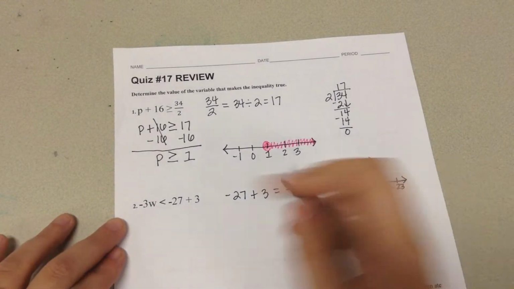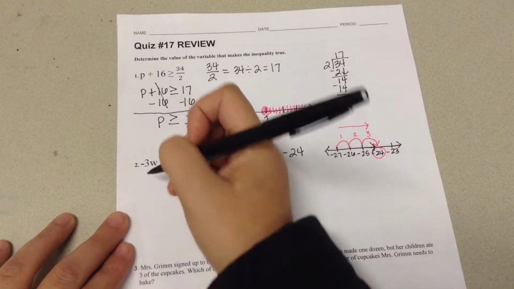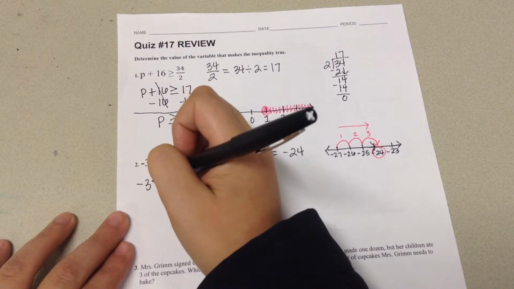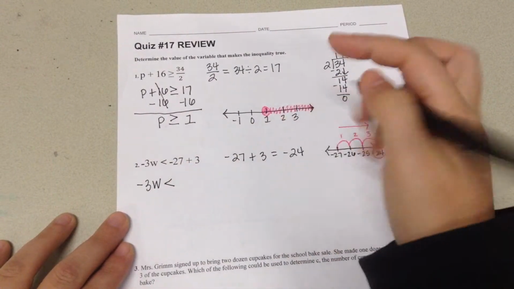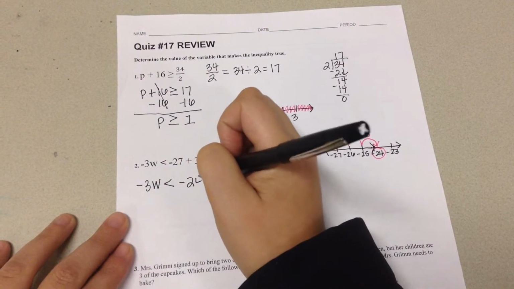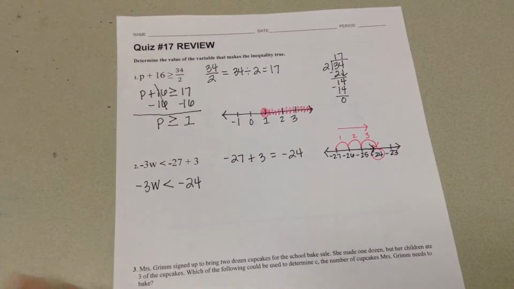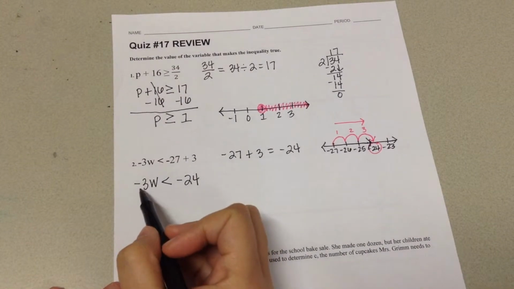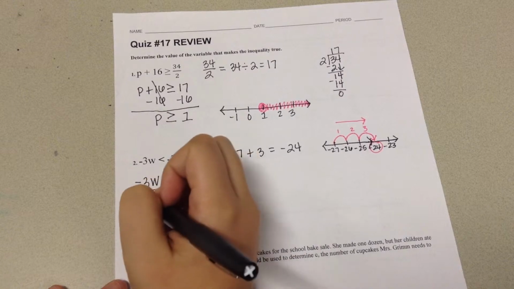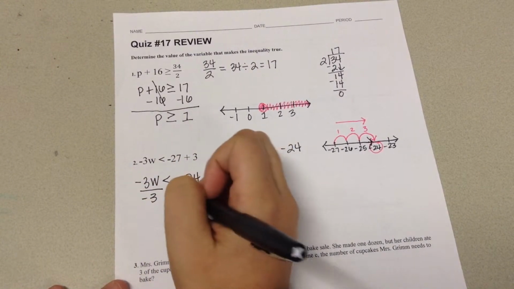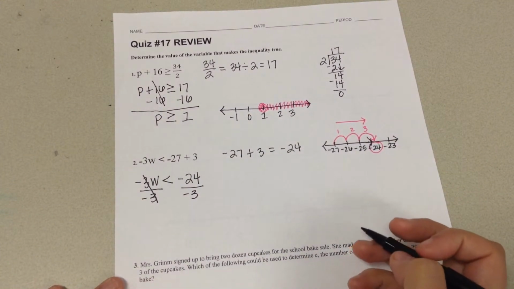So, going back to my inequality, now I'm going to have negative 3w has to be less than, instead of having all this, I'm going to put negative 24. If I have negative 3 times w, then I have to do the opposite of multiplication, which is division. So I'm going to divide by negative 3 on both sides. This is gone.